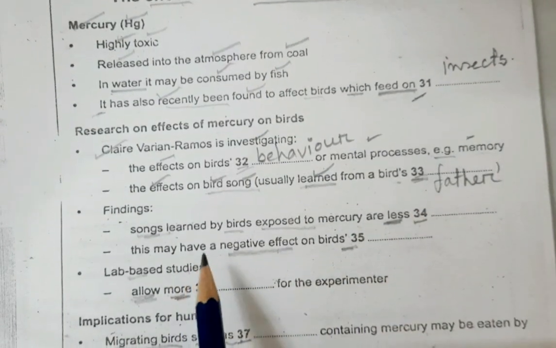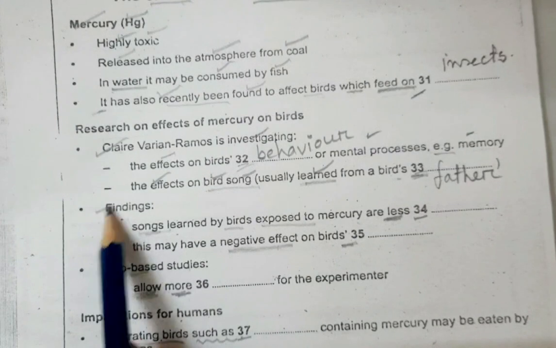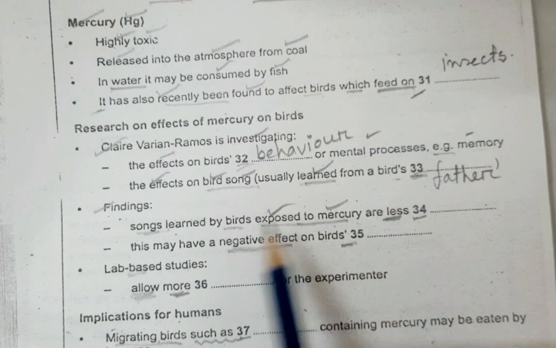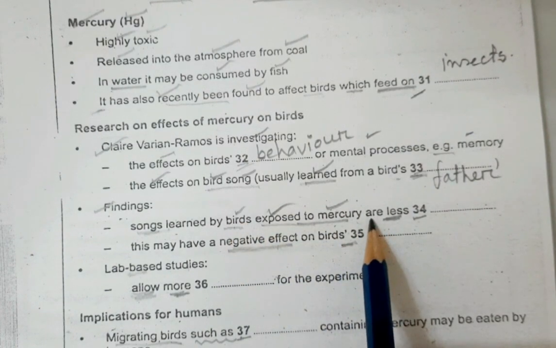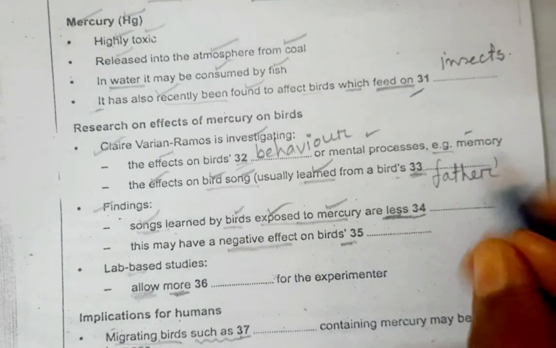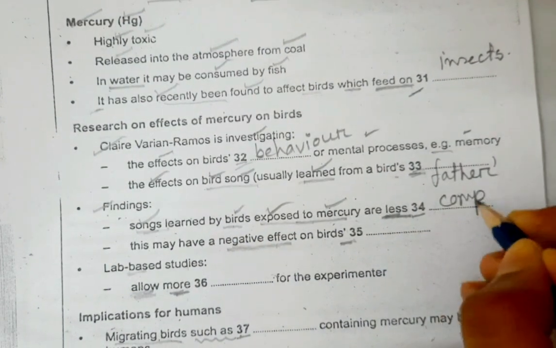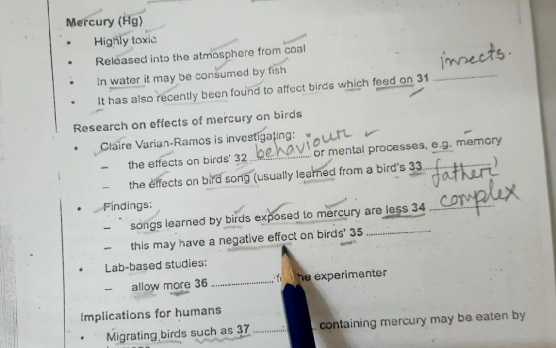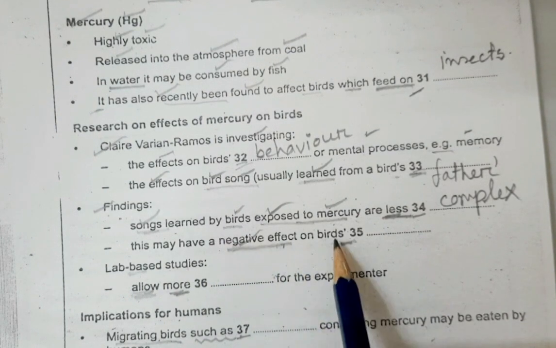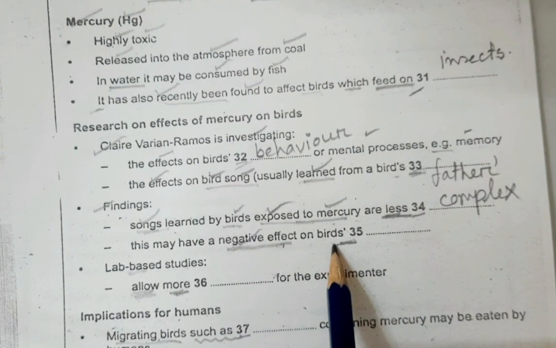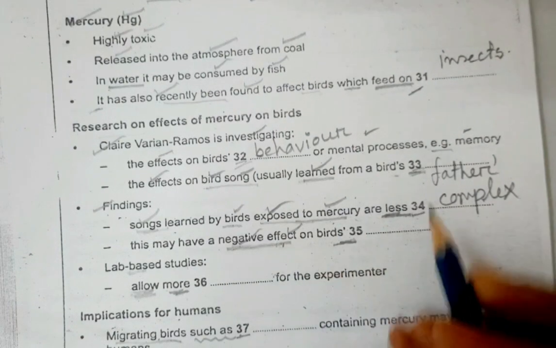And Varian Ramos has already found in her research that if young male birds are exposed to mercury, if they eat food contaminated with mercury, then the songs they produce aren't as complex as those produced by other birds. So, quite low-level exposure to mercury is likely to have an impact on male birds in a natural situation, because it can mean that they're less attractive to female birds, and so it can affect their chances of reproduction.